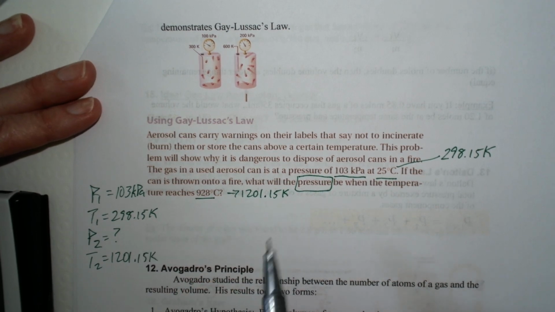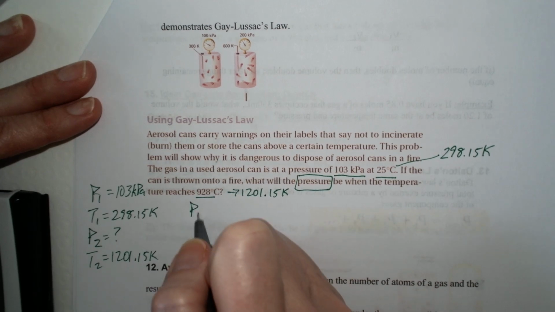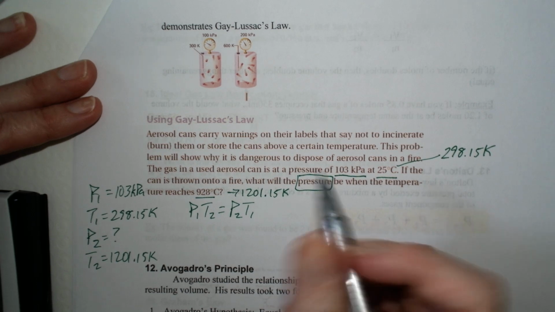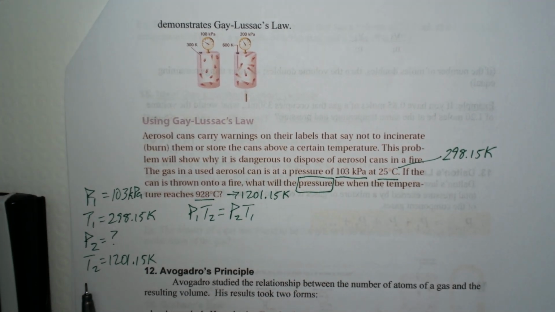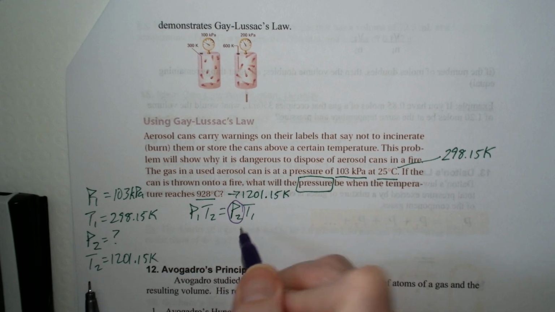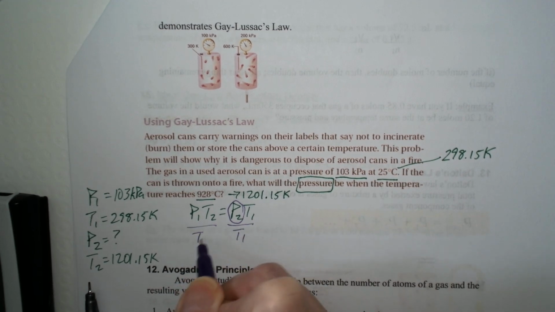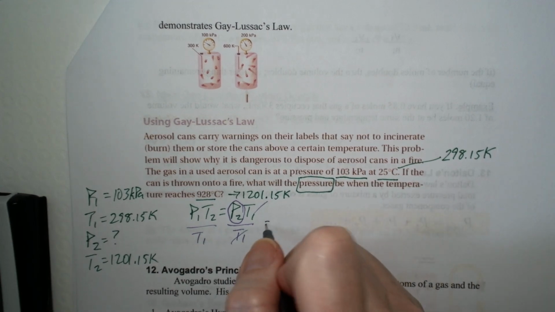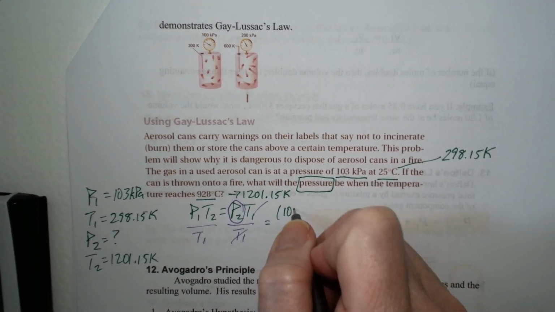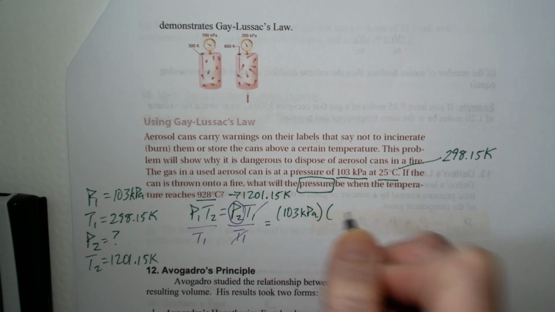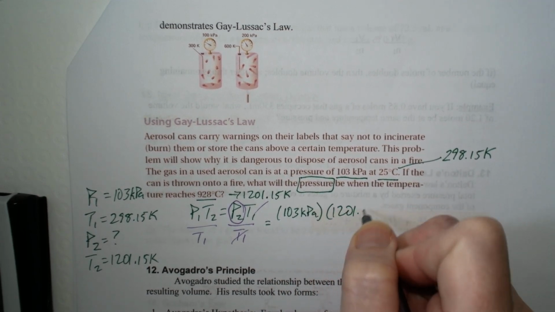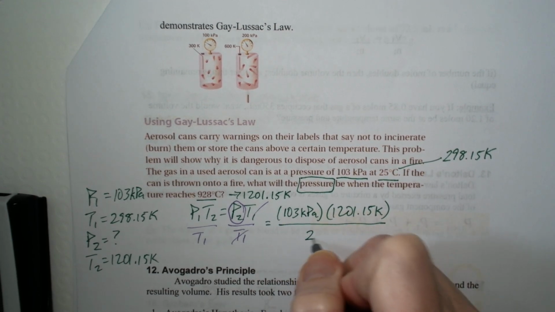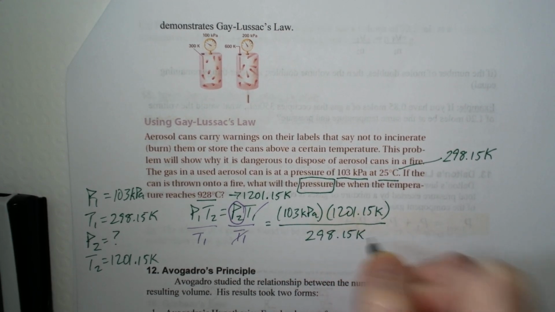is relatively stupid. So P1 T2 equals P2 T1. We're looking for P2, so we're going to divide both sides by T1. Okay, so now we just plug and chug. 103 kPa times 1201.15 kelvins over 298.15 kelvins.